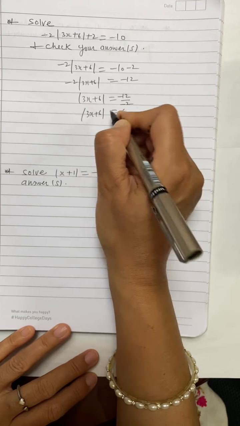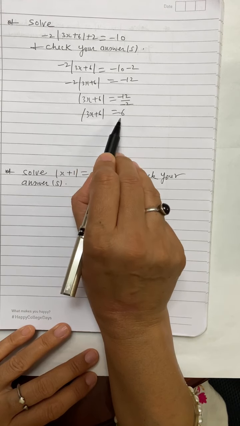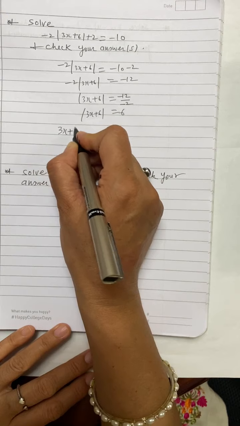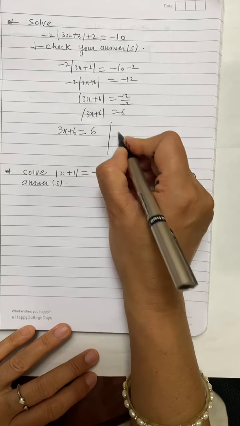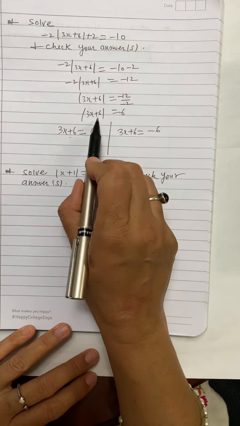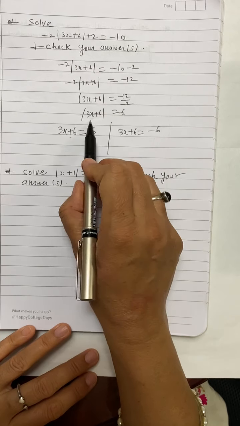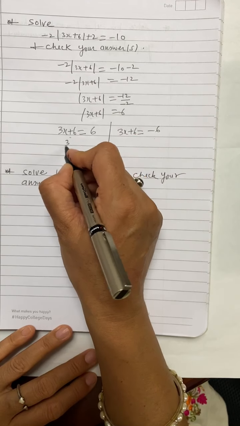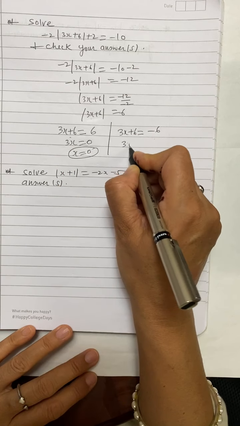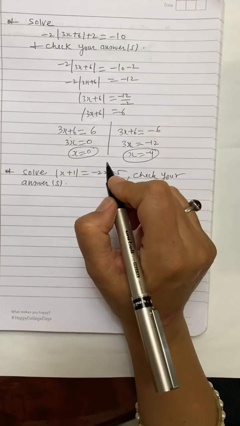Now, absolute value means whatever is inside can be positive or negative depending on what number you have on the right hand side, which means 3x plus 6 can take value equal to 6, or 3x plus 6 can take value equal to negative 6. Because if it's 6, the absolute value of 6 will be 6. If this is negative 6, the absolute value of negative 6 is going to be 6 again. So 3x is equal to 0, x is equal to 0. Here you will have negative 12 and x is equal to negative 4. So you got two values here.